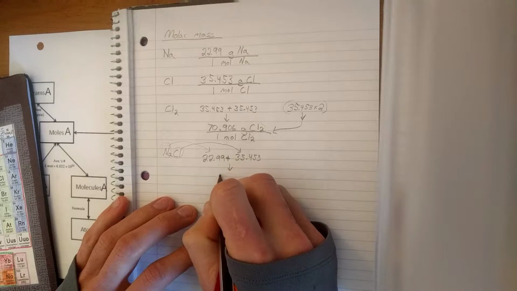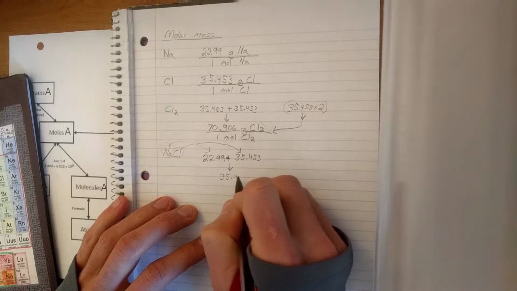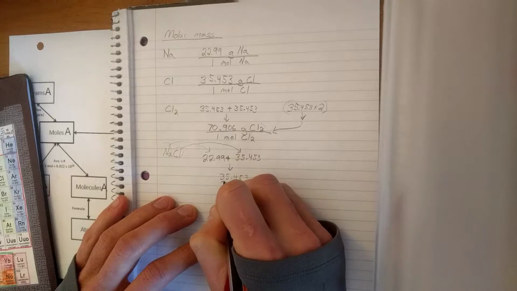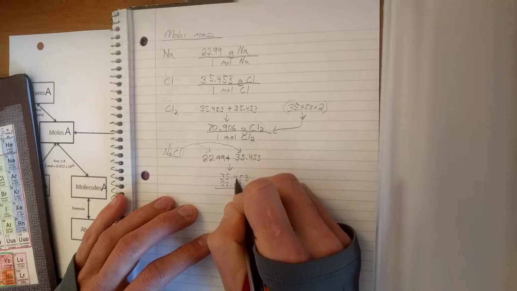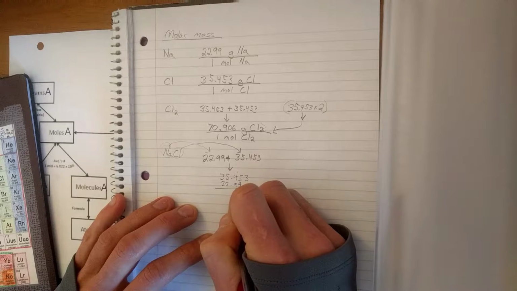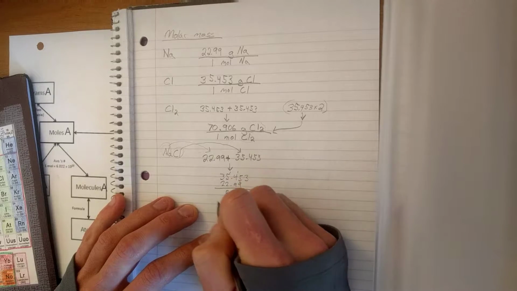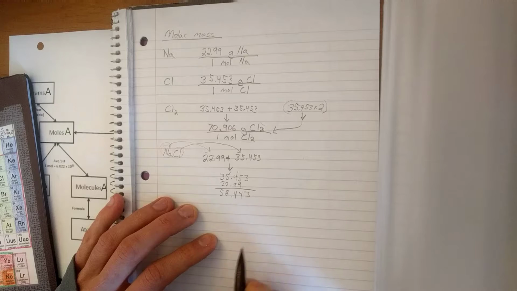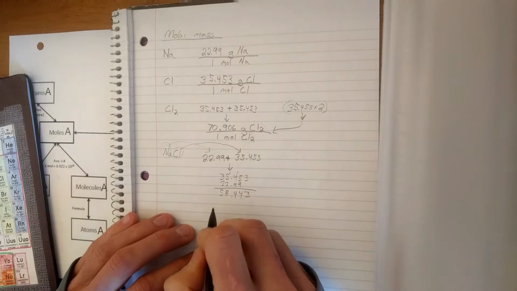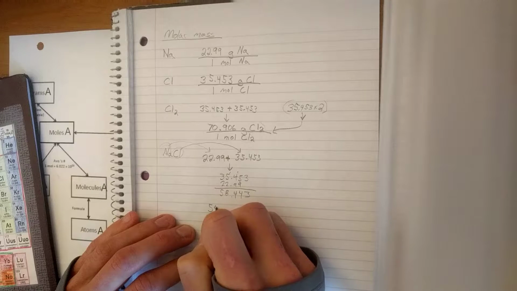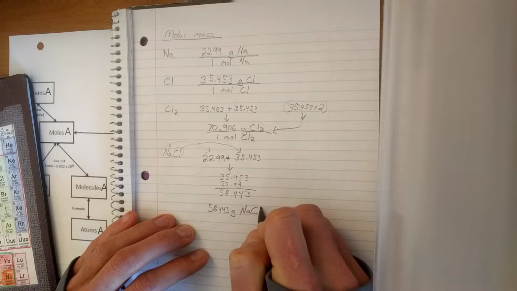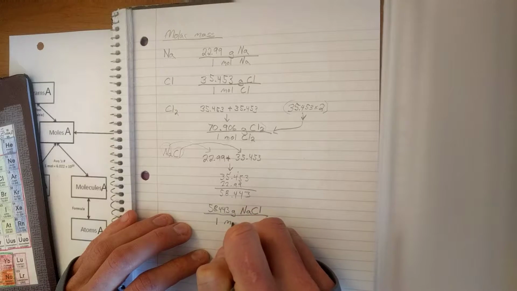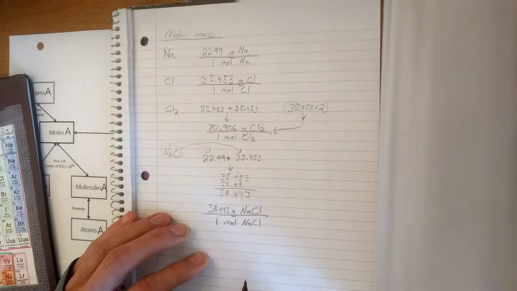I don't want to do this in my head. Sorry, I don't have a calculator handy, so I'm going to have to do this the long way to make sure I don't mess up. 35.453 plus 22.99, 3 plus 0 is 3, 5 plus 9 is 14, carry the 1, 4 plus 2 plus 1 is 7, 5 plus 2 is 7... that gives 58.443. I think that's correct. Pardon me if I made a small mathematical error. Should be 58.443 grams of NaCl for every 1 mole of NaCl.